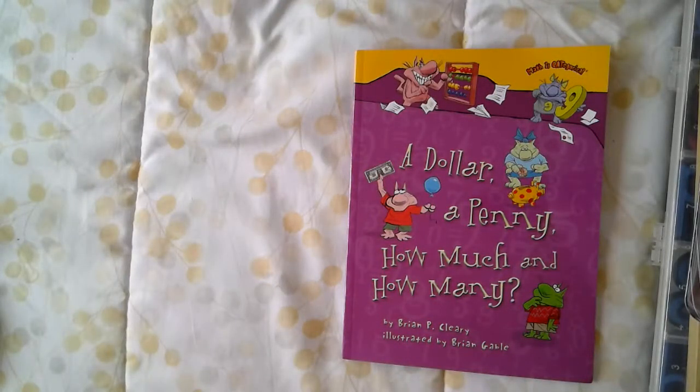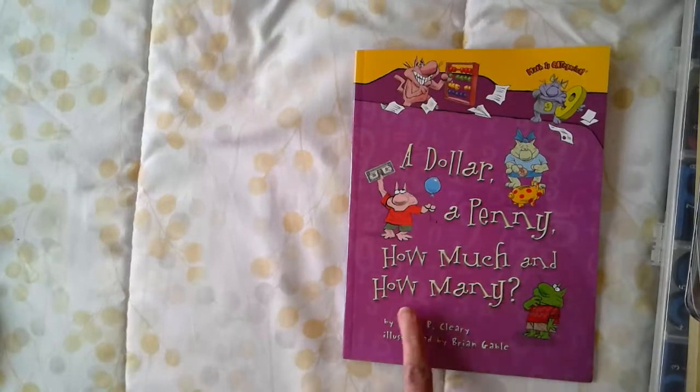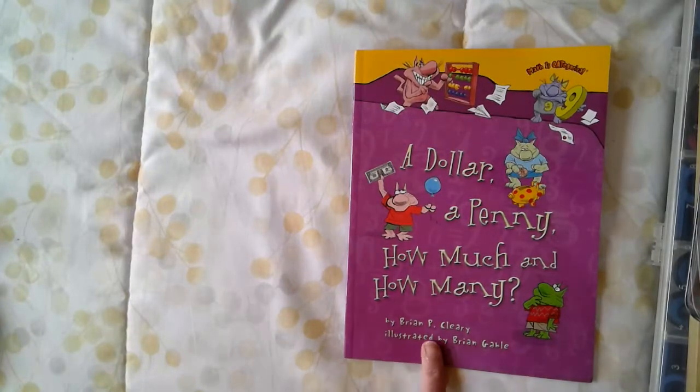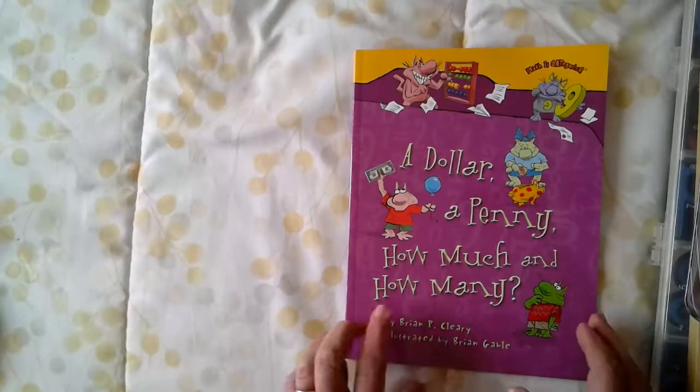First graders, this is Mrs. Holly. Today we are going to learn about money and how much each one is worth. Let's start with a book called A Dollar, a Penny, How Much and How Many. It's by Brian Cleary and illustrated by Brian Gable.